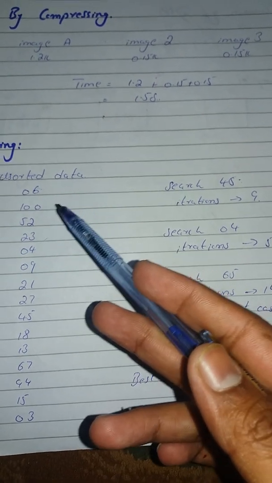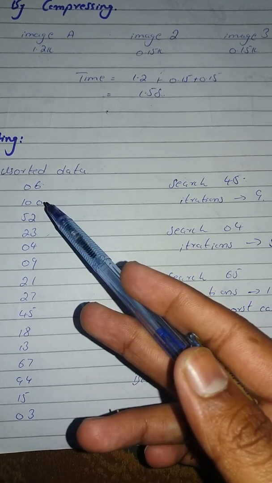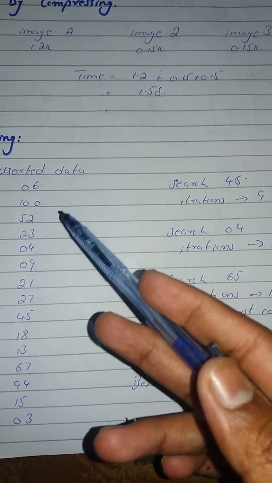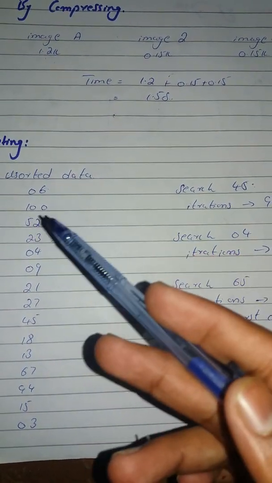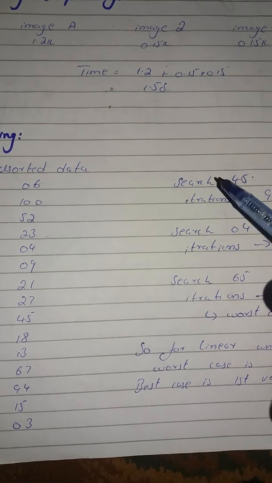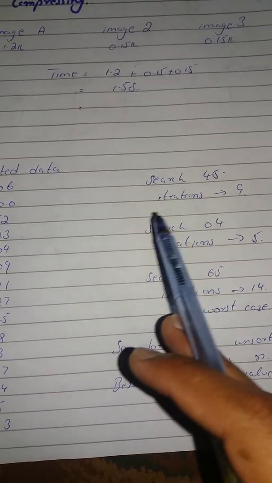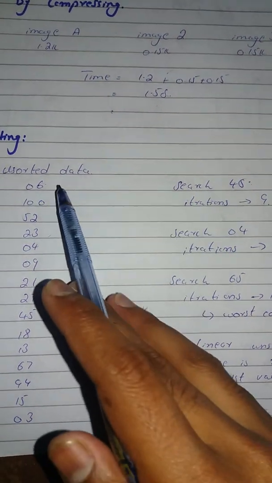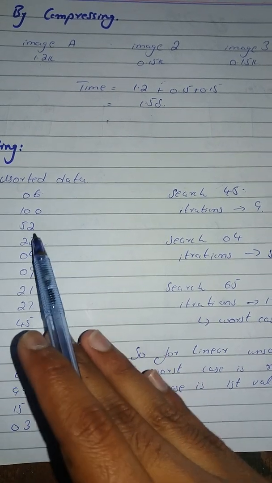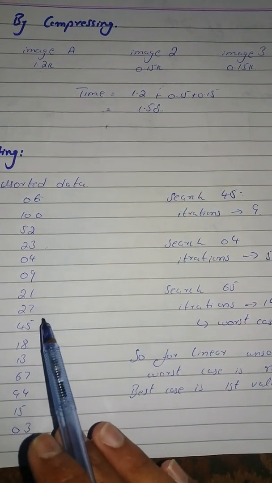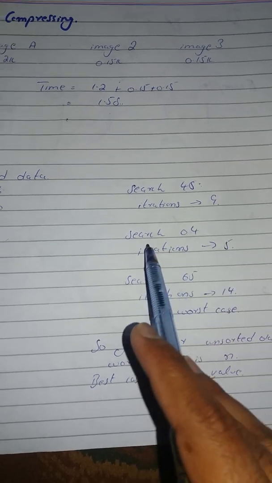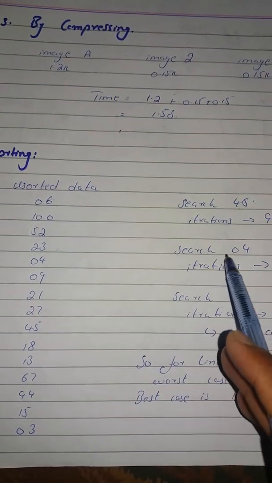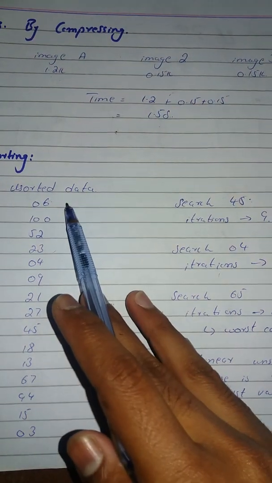If it's not 45, then it's going to jump to the next number, and if it's not 45, it will repeat itself until it finds the number. So in the case of 45, we have 9 iterations: 1, 2, 3, 4, 5, 6, 7, 8, 9. So 9 iterations.